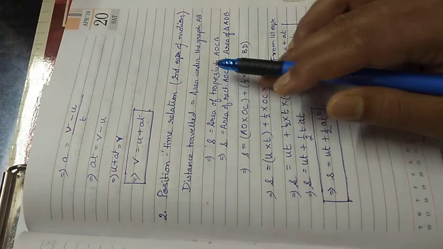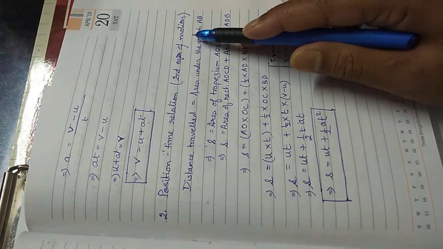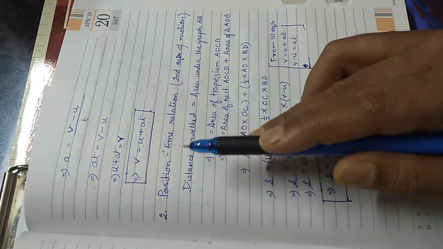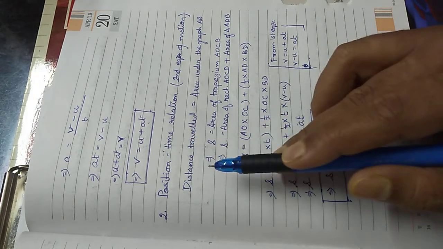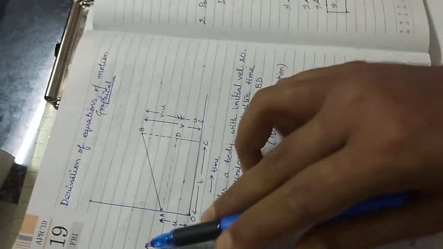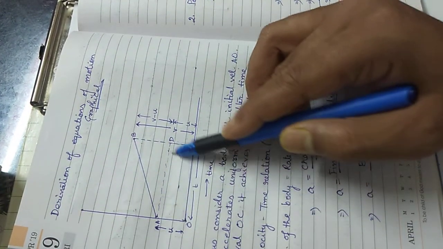Next is the position time relation. The position time relation is the second equation of motion. Position means where the body is from you. That means the distance, so you can also call it the distance time relation. For this you have to calculate the distance traveled. So from a velocity time graph, how can you calculate the distance traveled? You have to calculate the area under the graph.